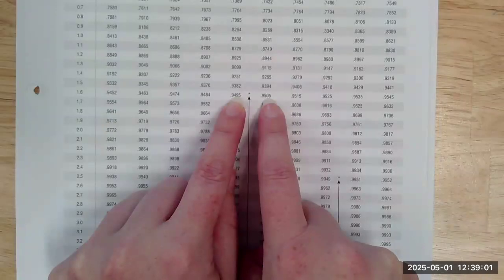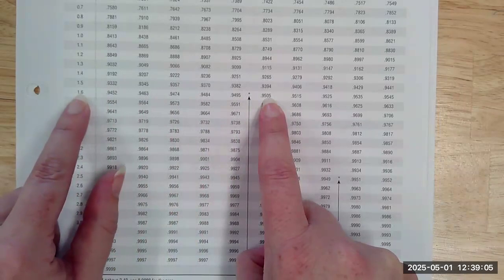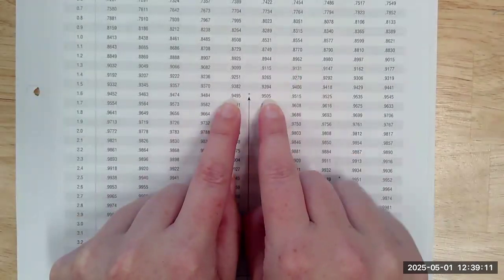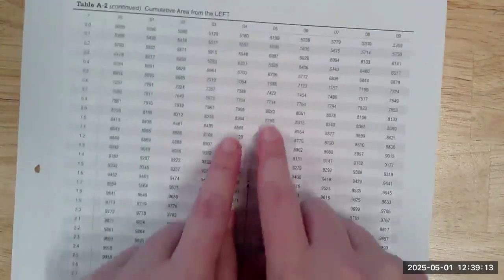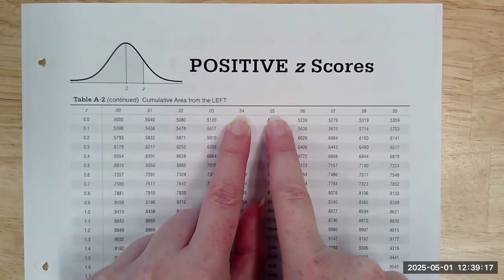So the z-score we want, we're going to come across here and it starts with a 1.6. So you're going to write 1.6 down. And then from here, we're going to go straight up. And we have 0.04 and we have 0.05. You're going to go right in the middle of those. You're going to put 4.5.